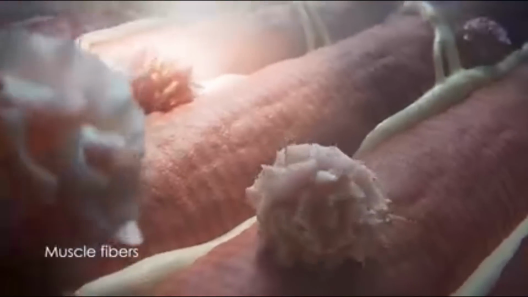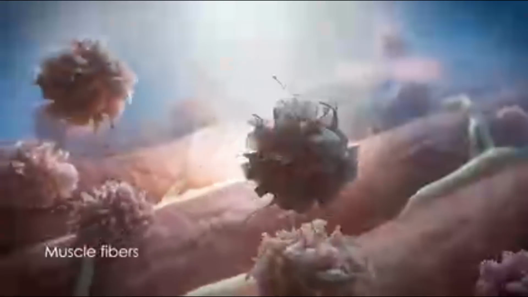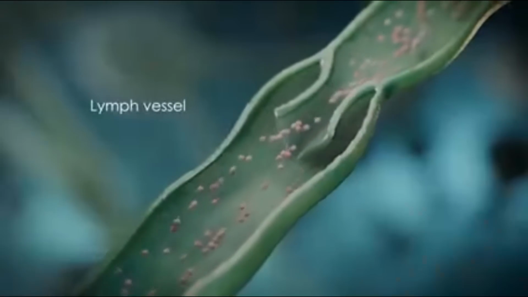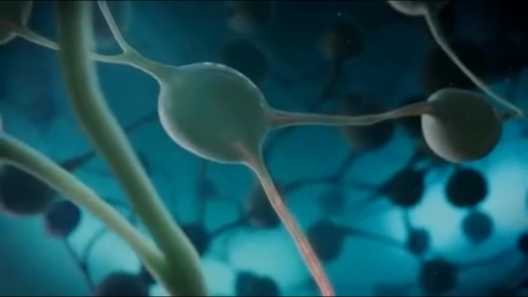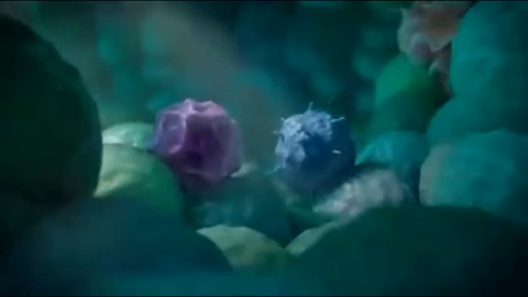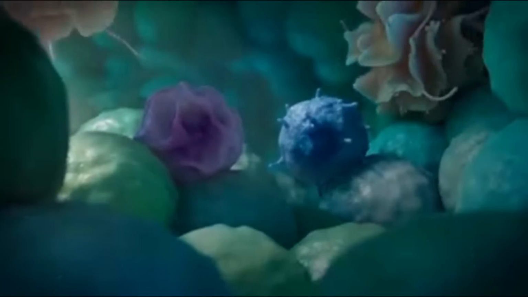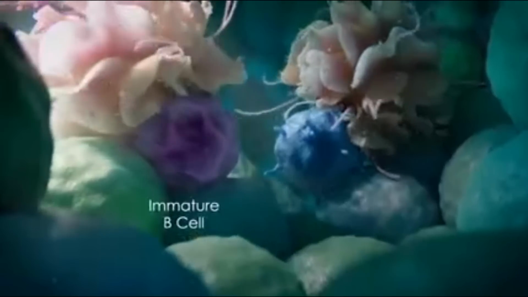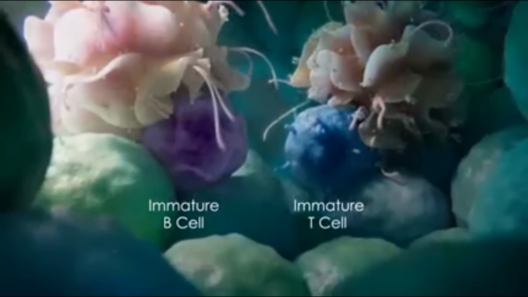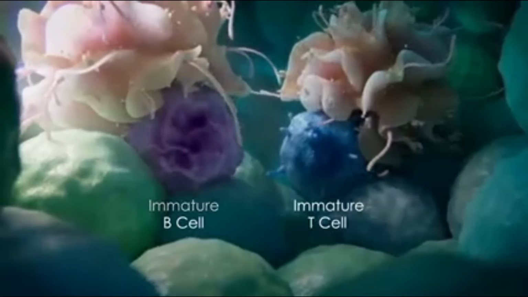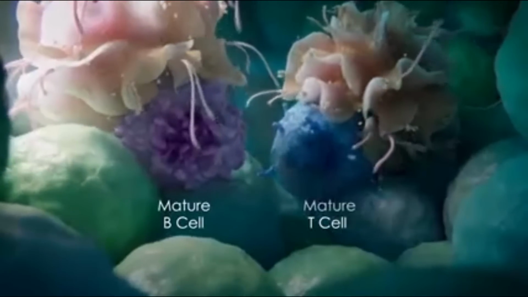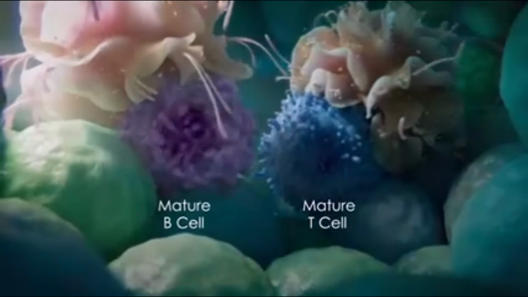Antigen-presenting cells travel back and forth between the tissues they patrol and nearby draining lymph nodes. When they arrive in a lymph node, APCs present any antigens they've picked up on patrol to immature B and T cells. If one of these B or T cells is able to recognize a presented antigen, it will develop into a mature B or T cell.